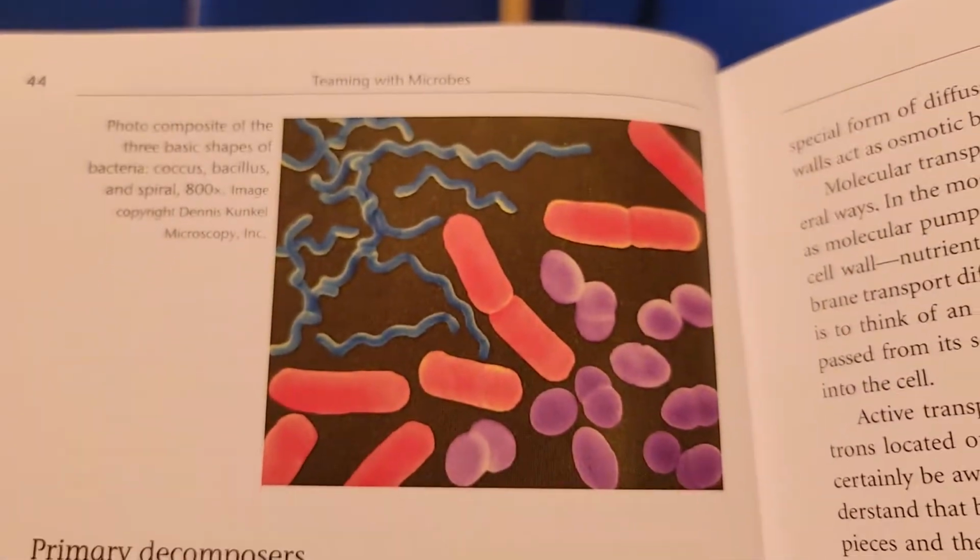Oh, cool. A photo composite of the three basic shapes of bacteria: coccus, bacillus, and spiral. Cover of the book, is it not? It's the cover of the book.